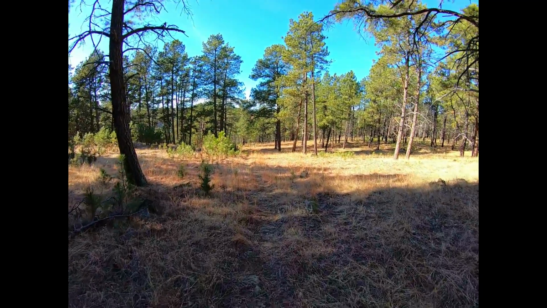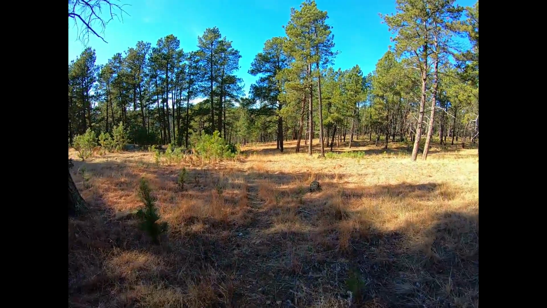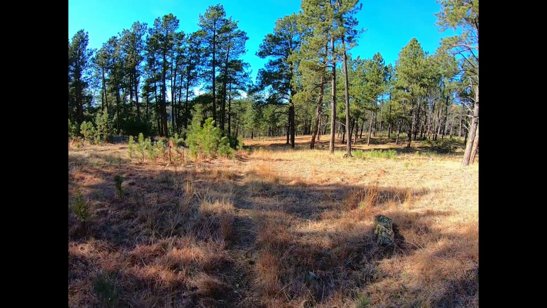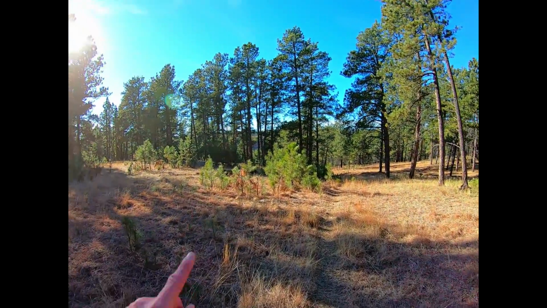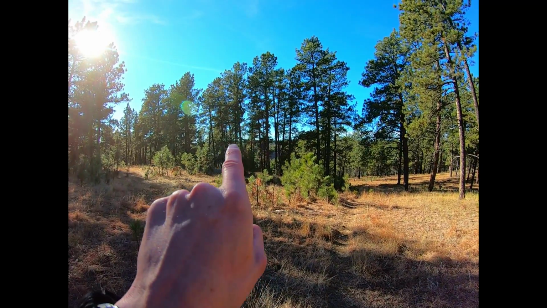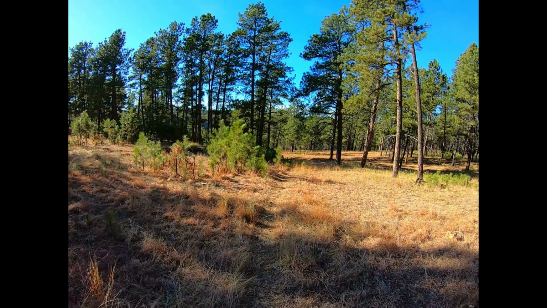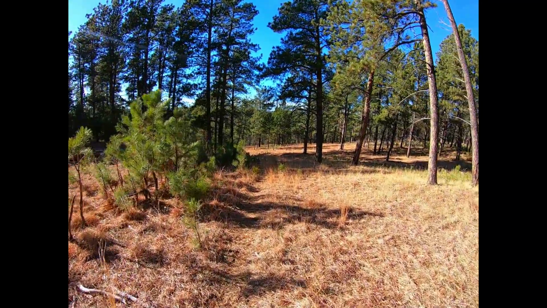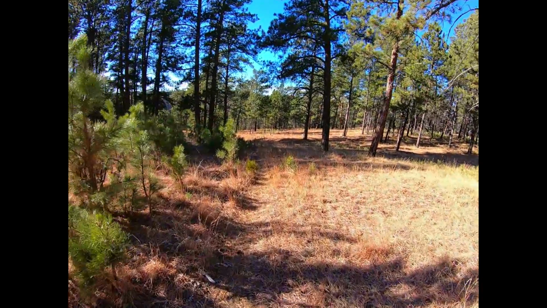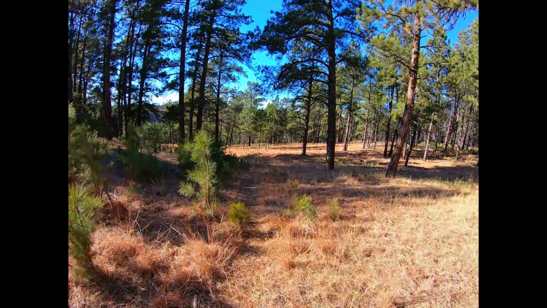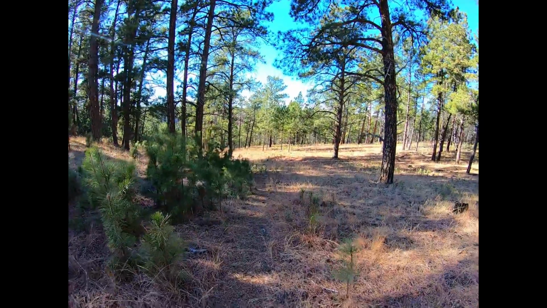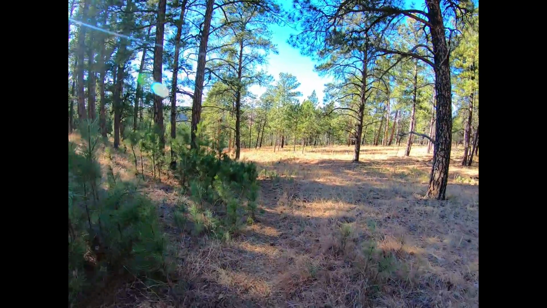All right, so if you all can notice, the trail is now descending. You can kind of see through the trees there. You see that ridge top? I do believe that's going to be the far side of Limestone Canyon, which is what we are dropping into. So we're gonna lose a ton of elevation, drop down into Limestone Canyon.